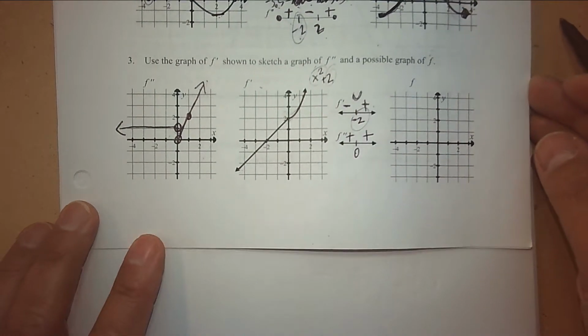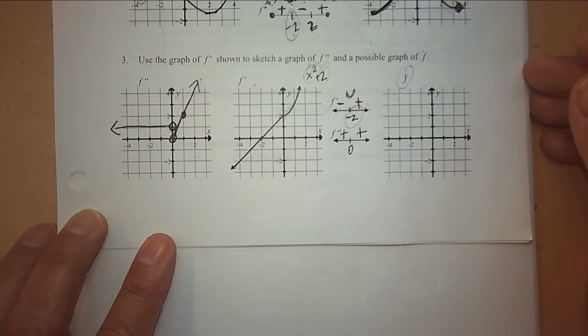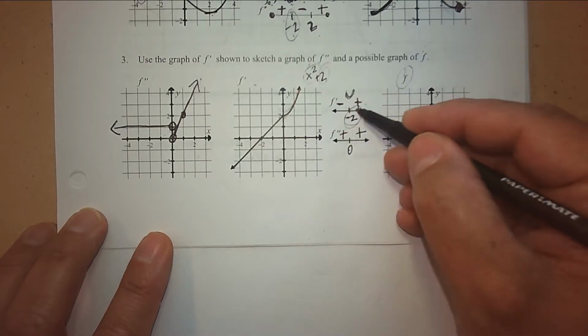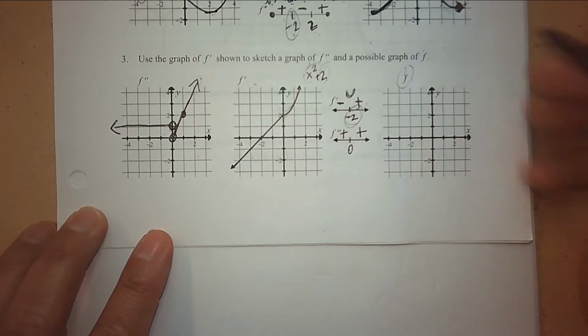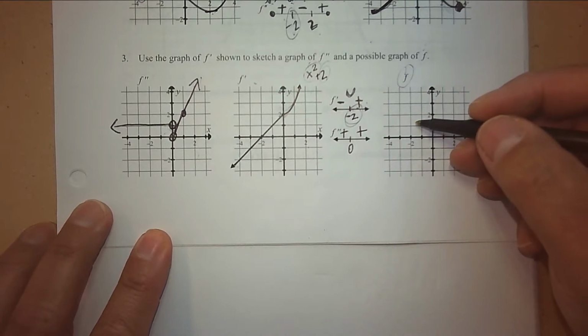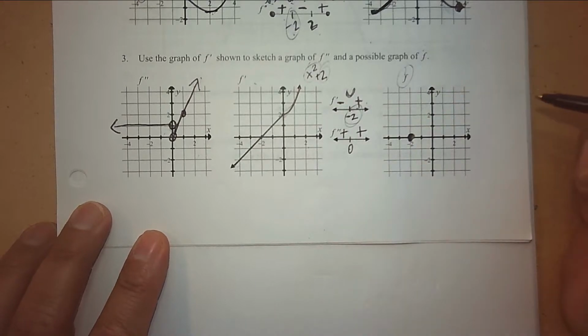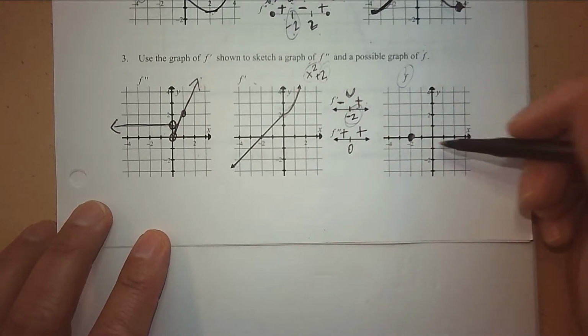And now we're going to end it off. What does the actual function look like then? So where is the minimum? At what x value? At negative 2. They don't even tell me what the y value is. So I'm just going to put negative 2 right there. There's my negative 2.